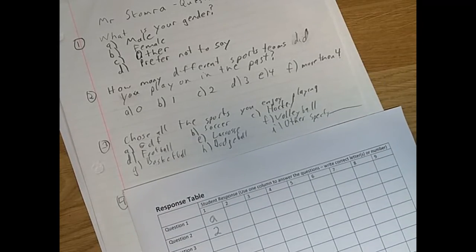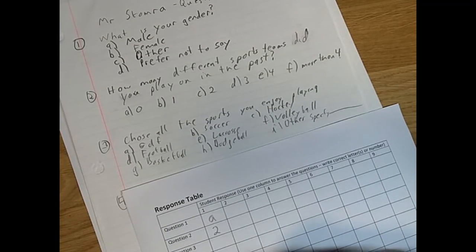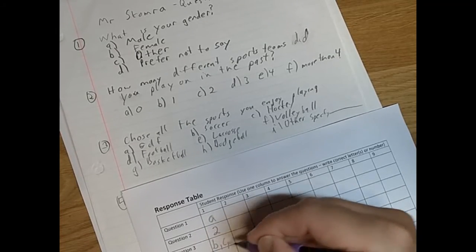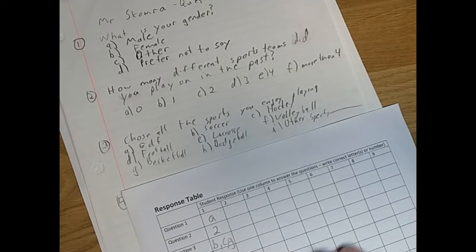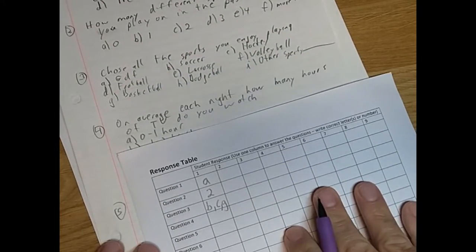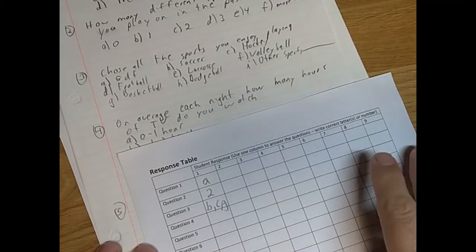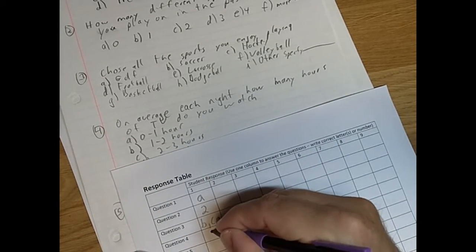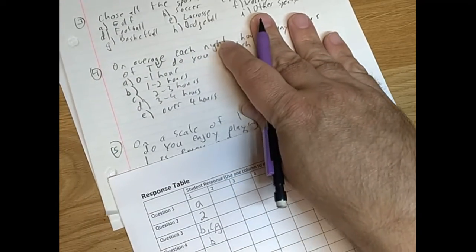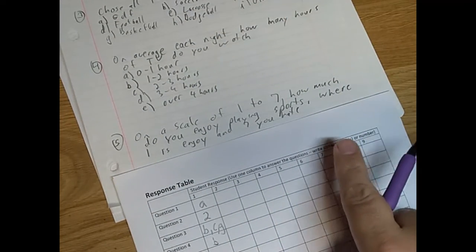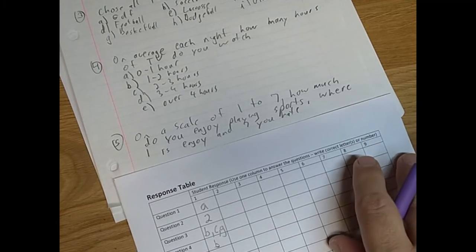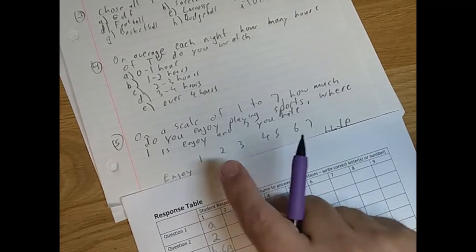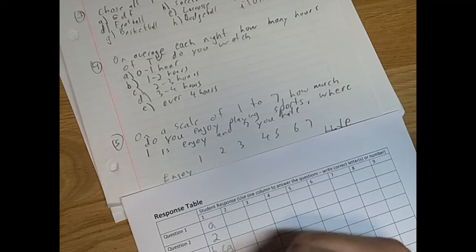Question 3, I can choose more than one here. So maybe I like to play soccer. I like hockey, so I'll put comma C maybe, and maybe basketball G. B, C, G. Question 4, so you put question 4 here. On average, how many hours of TV do you watch? Well, 1 to 2, so I'll put B here. Question 5, on a scale of 1 to 7, how much do you enjoy playing sports, where 1 is enjoy and 7 you hate it? Well, I do enjoy playing my sports. Maybe I'm a 2. I'll say I'm a 2 here.